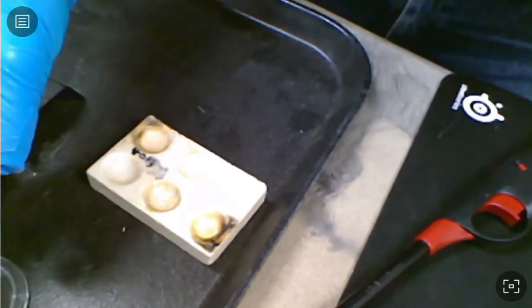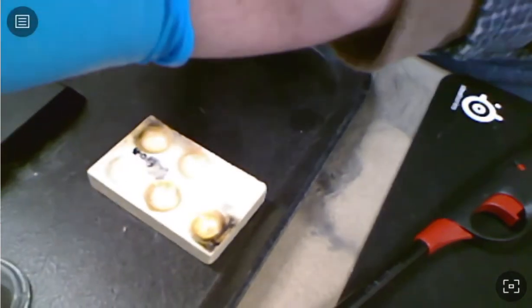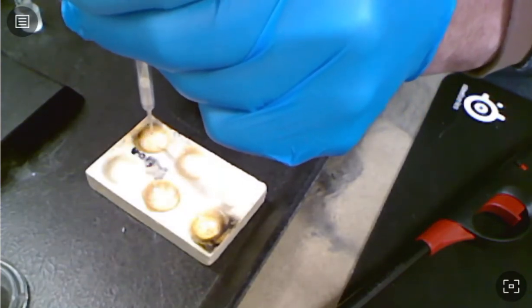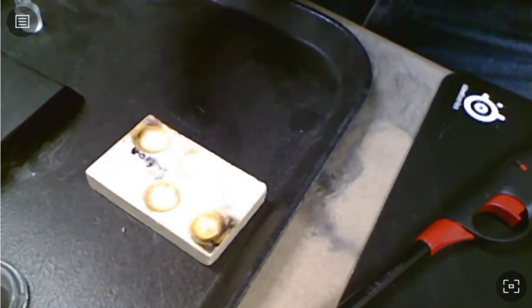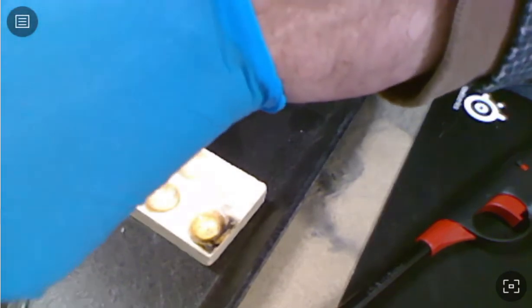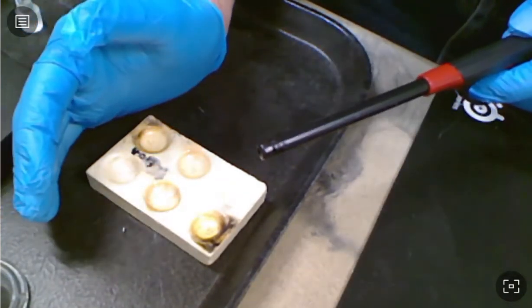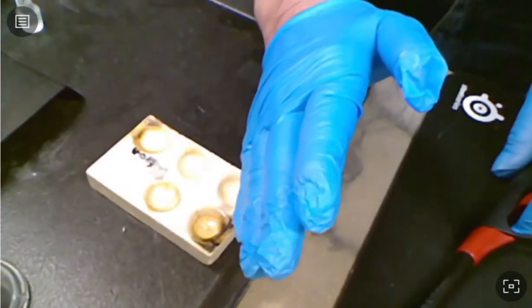And then I'll take some of the ethanol mixture once again and put it in here. A couple of drops of that. And ignite that flame.